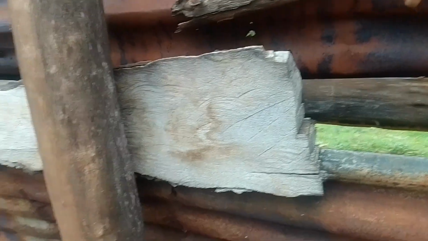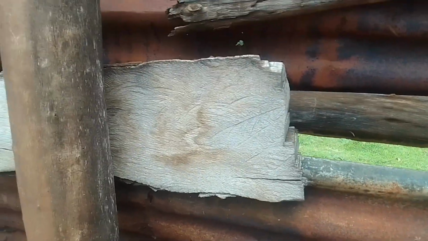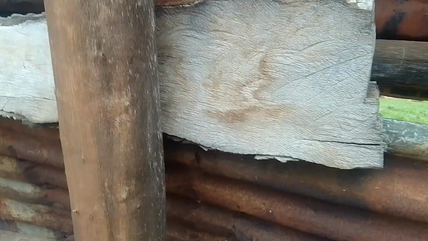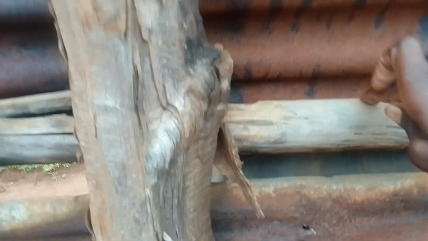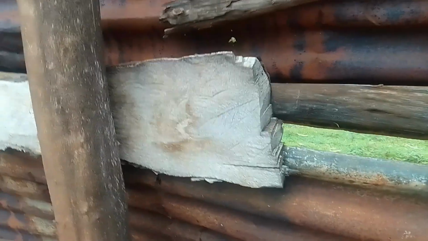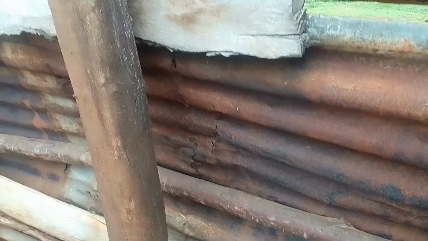It will get the attention of somebody who is sleeping, to be aware that somebody is coming inside and wake up. Rather than when you just put rafters, he will just climb here, climb here, climb here, then jump and step in. But if you have not constructed a house, I prefer this one more than the rafters.